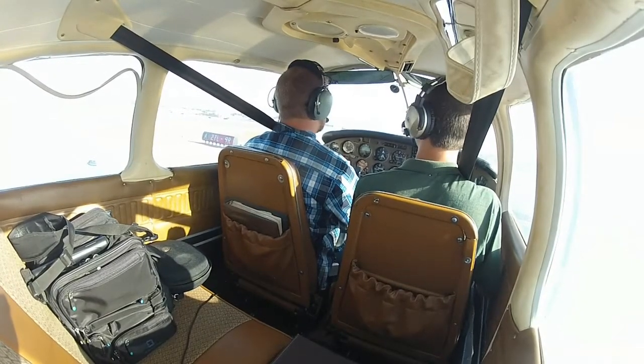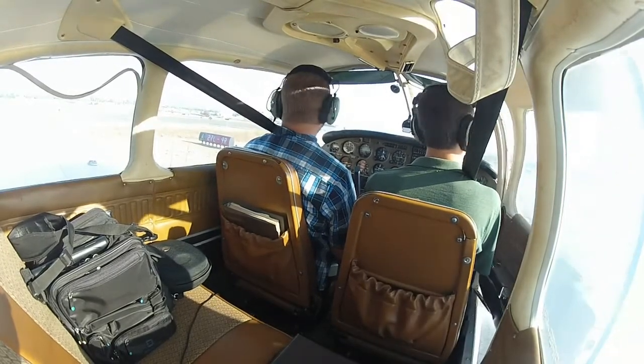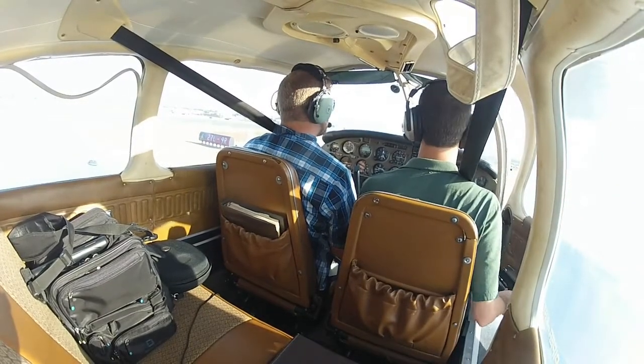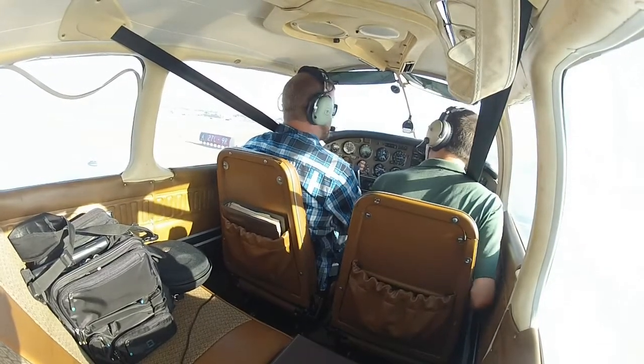Cherokee 82 uniform, turn left Delta 3, then contact ground. Cherokee 820, cross 27 left, then contact ground. Cross 27 left, contact ground, Cherokee 820. All right.